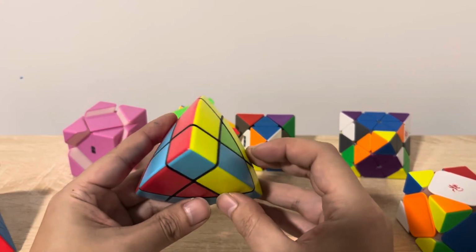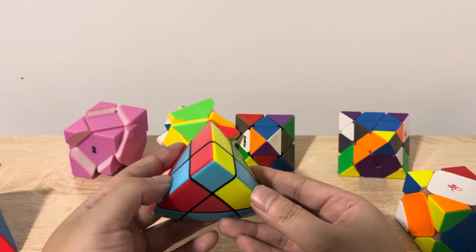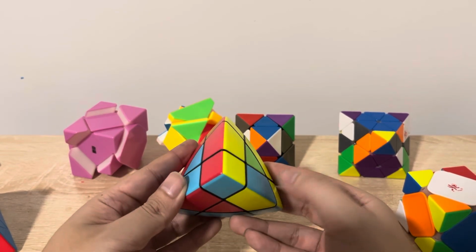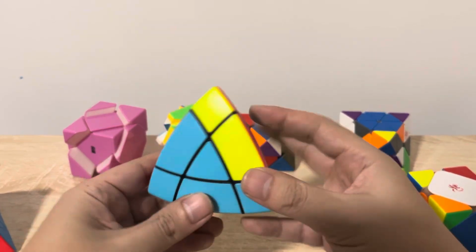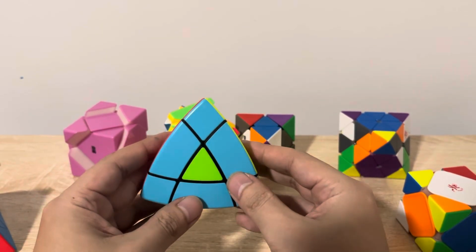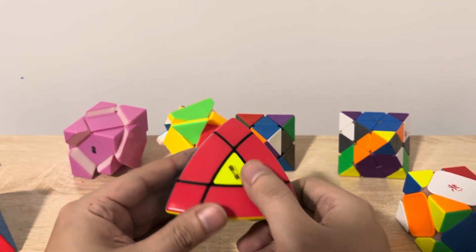So all the edges are in the correct spot, but these two need to flip. It's blue red instead of red blue, and this one the same thing. So we do the flipping alg, which is a sledge like here, and the sledge on the side. Now we've solved the pyraminx part, but as you can see, we have the centers left.